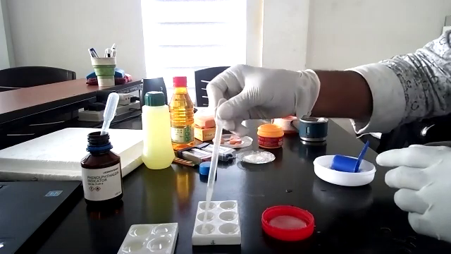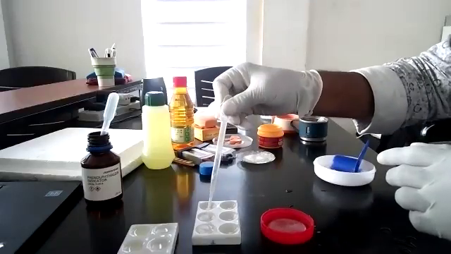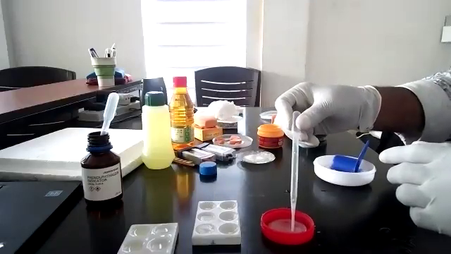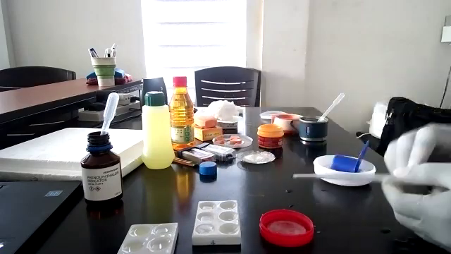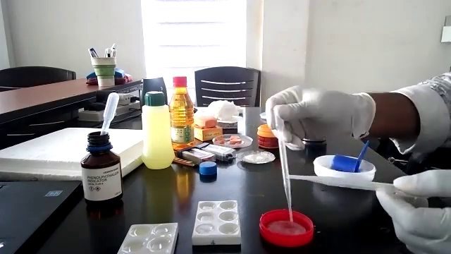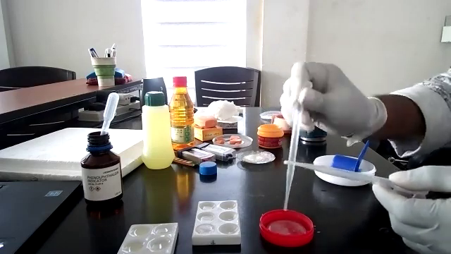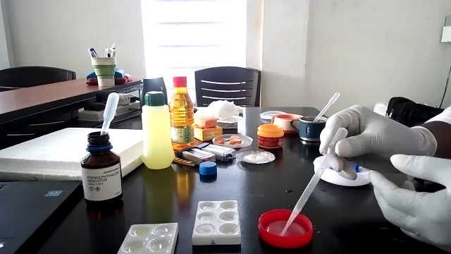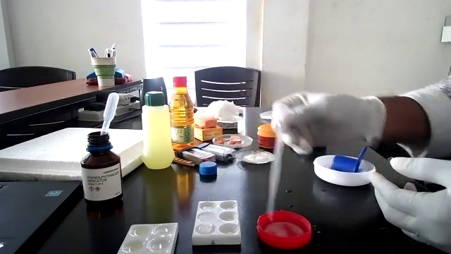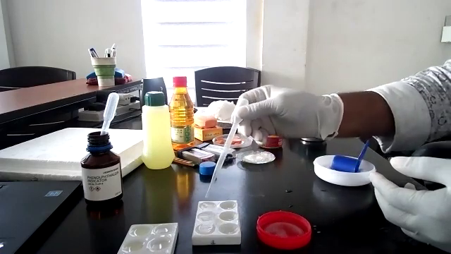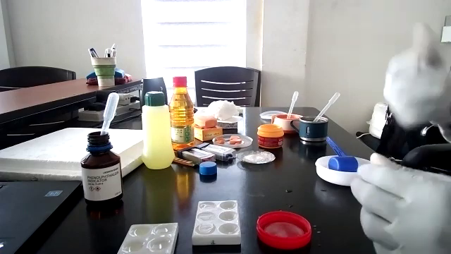The samples I'm taking here. Salt solution, is it acid, base or salt? It is a salt, right?